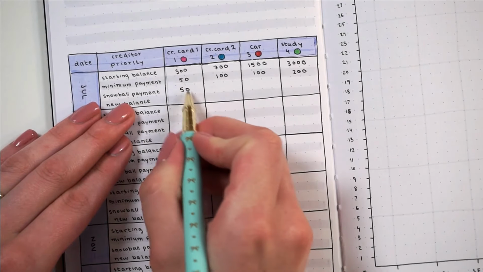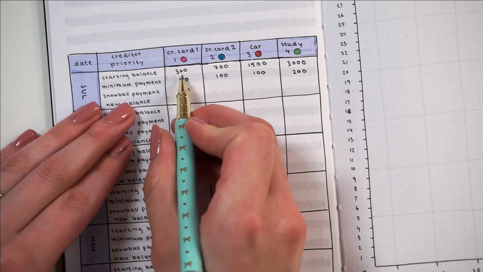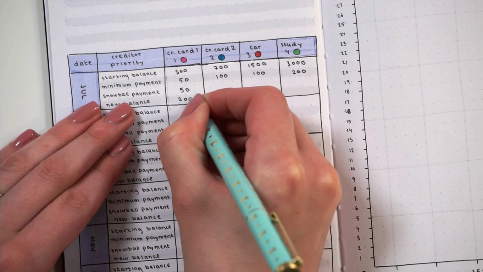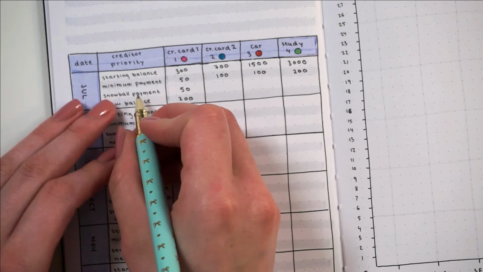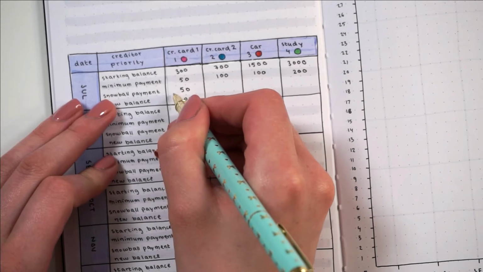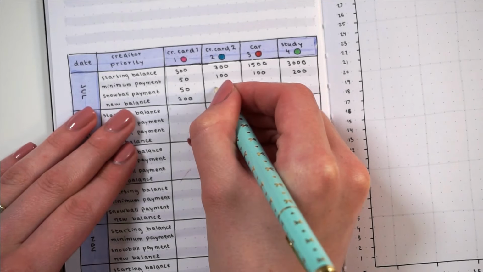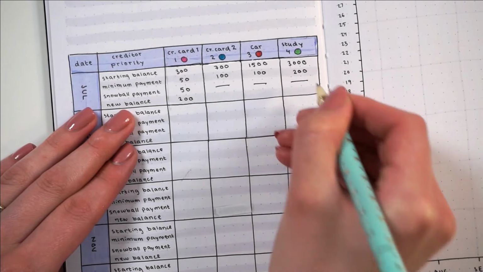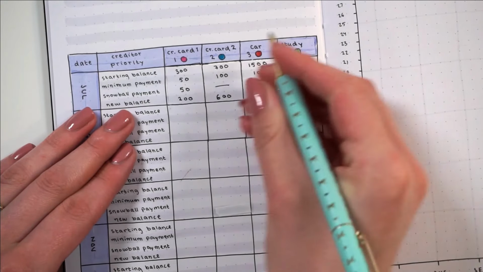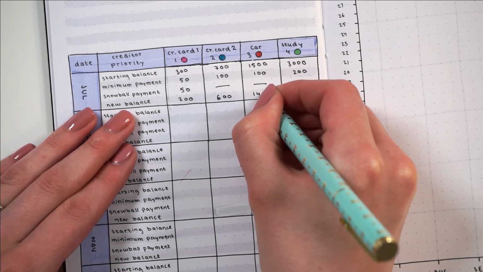So in total, you're paying off $100. So that would leave you with another $200 to go. And the snowball payment is only focused on the smallest debt first. So for the rest of them, it's not going to be one this month. So you're just going to have that one minimum payment on all of these.